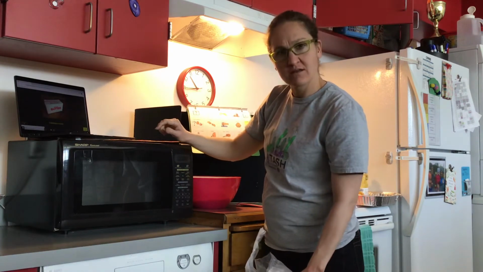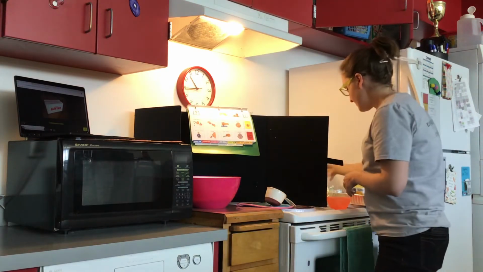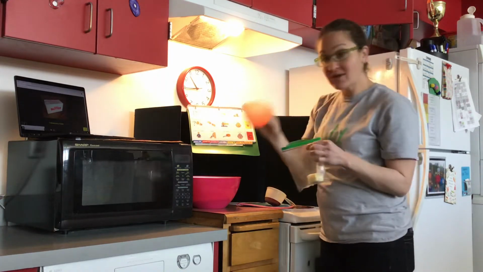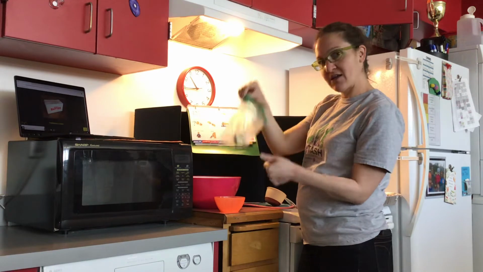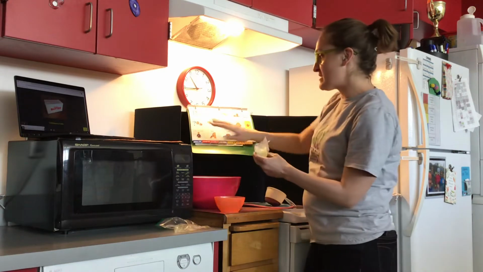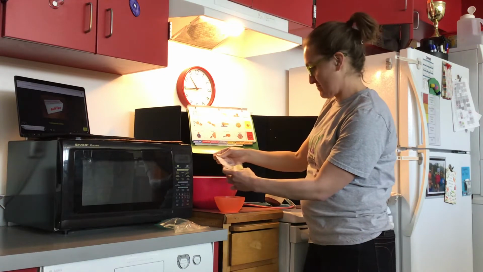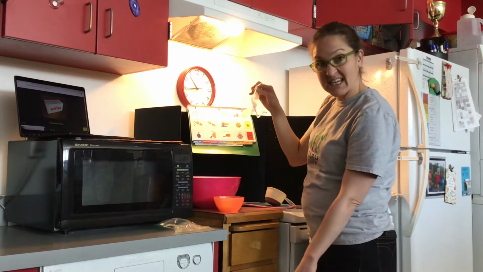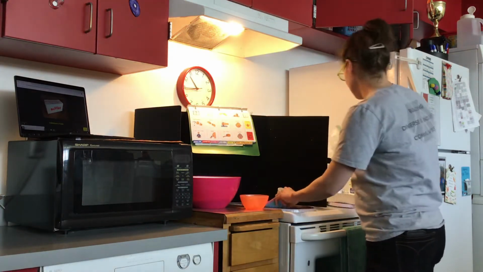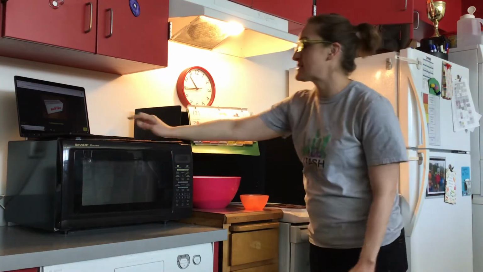3 tablespoons of butter. I've got the butter. And I've got a little bowl. We're going to put the butter in the bowl. This is my turn. It's in. Crispies, butter. Let's see what's next. We need more recipe.